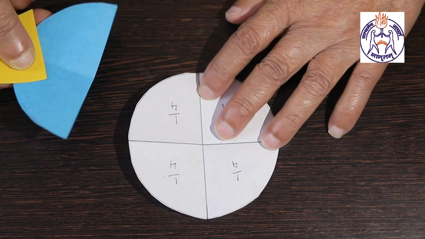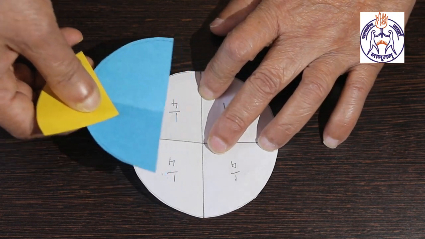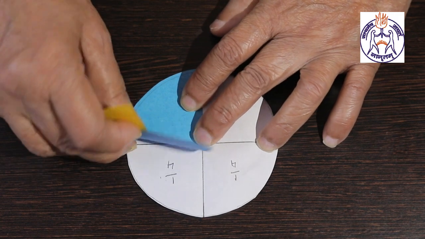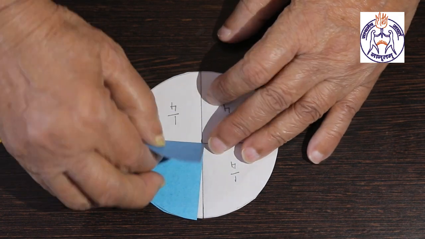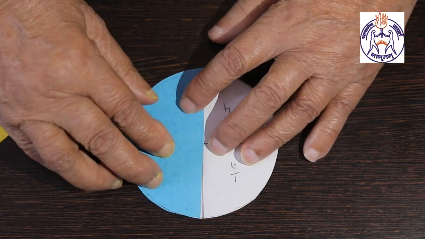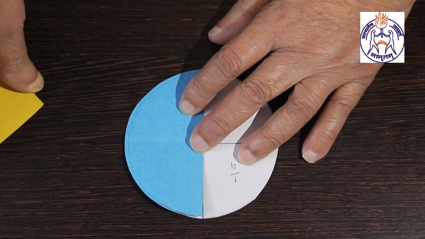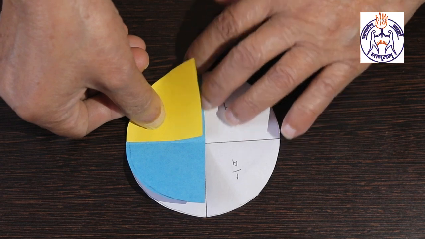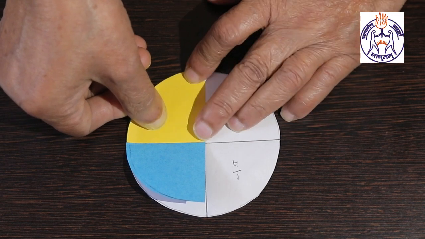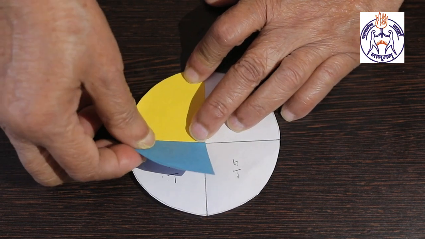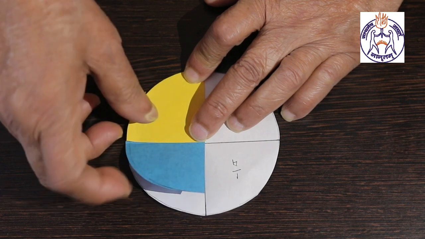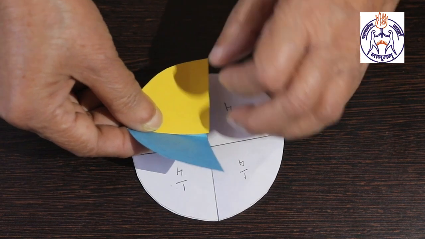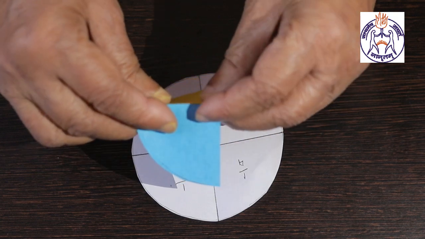So how much is half? So half is 1/4 plus 1/4, that is 2/4. And from there, I have to subtract 1/4. That means I have to take away this portion. So if I take away from half, which is 2/4, if I take away 1/4, then what remains is this part.